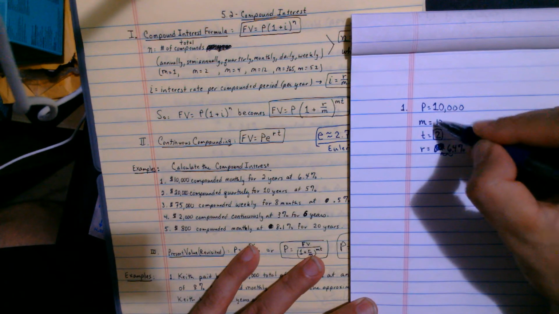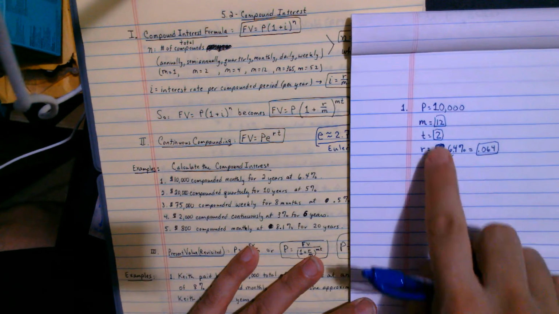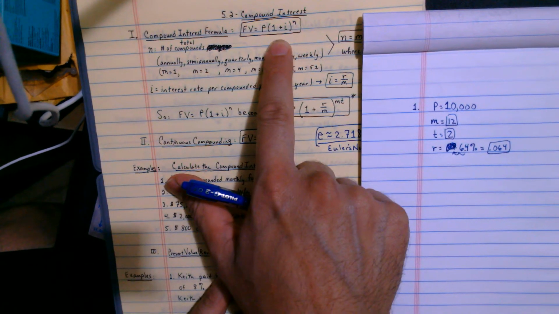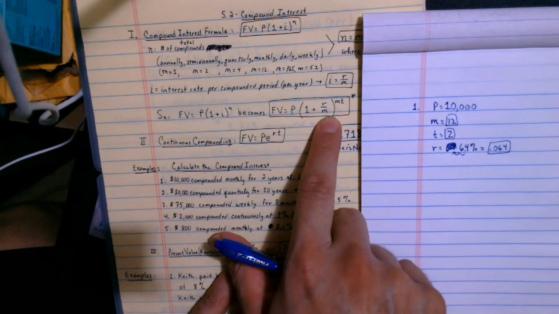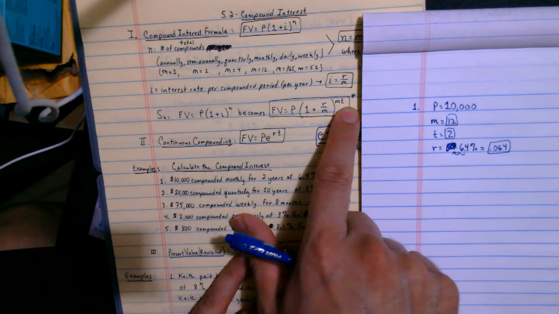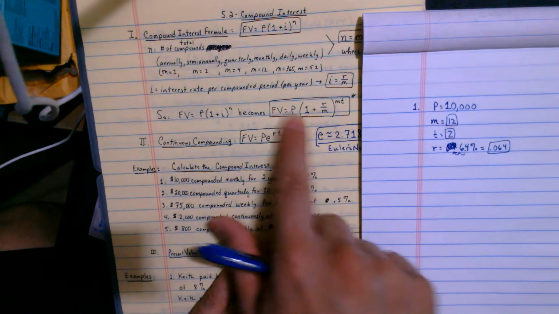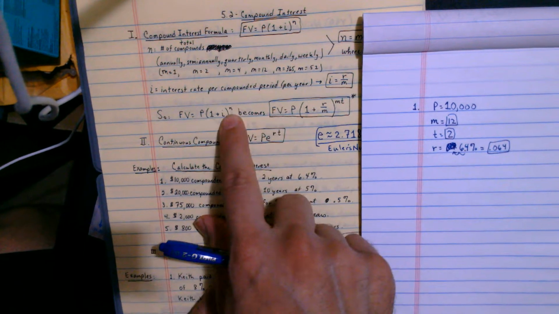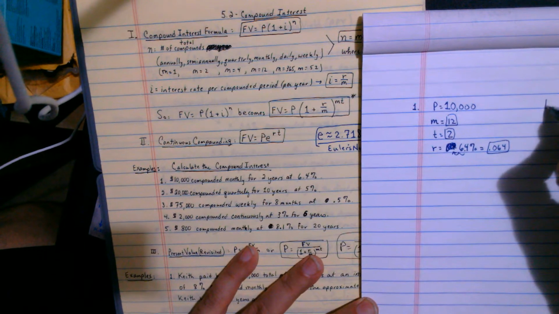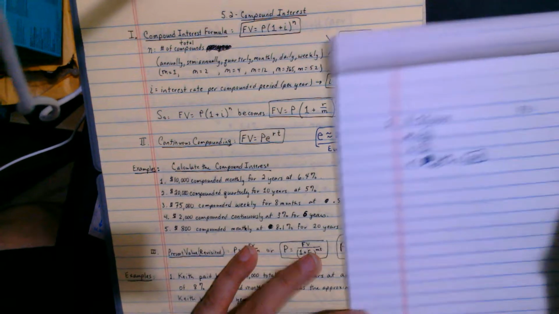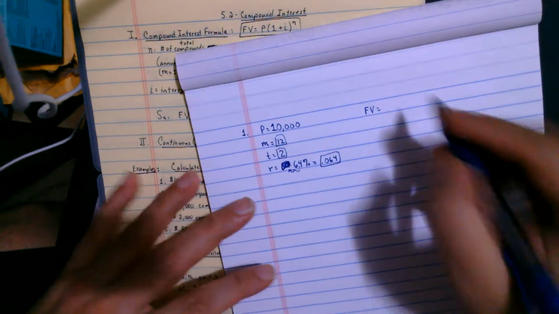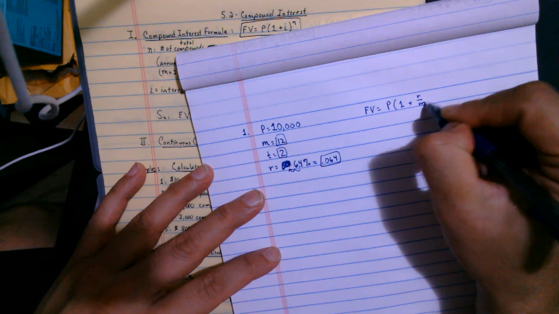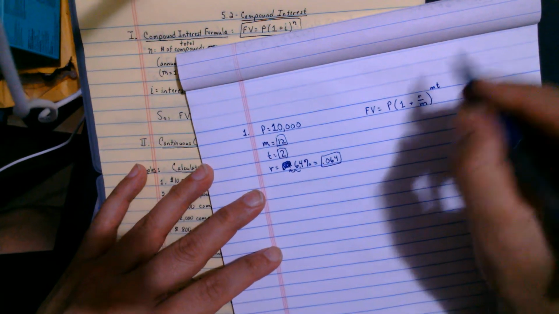So you have your time and your M and your T. I can come over here to this formula, but because the i is really r over m and the n is really m times t, I'm going to refer to this formula. It makes it a little easier rather than going to this one, because I'm still going to have to put values in for this one. So I'm going to use the formula: future value is, put it here, principal times 1 plus r over m, to the m times t power.